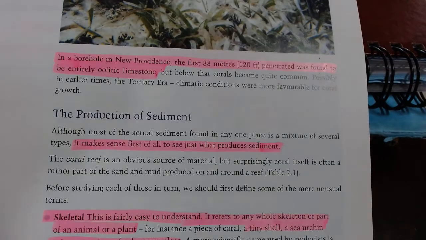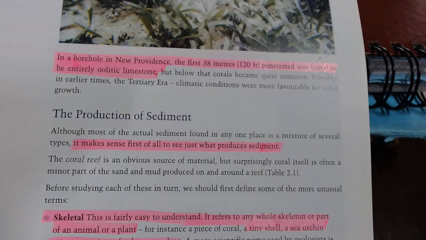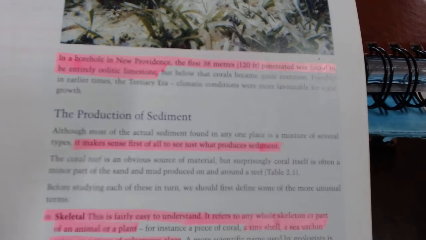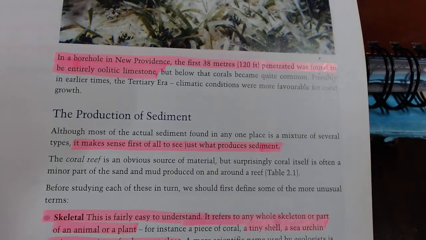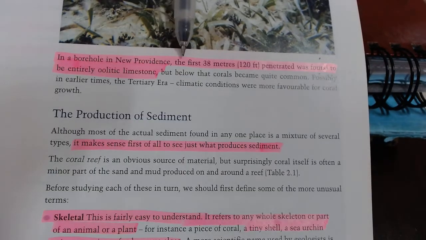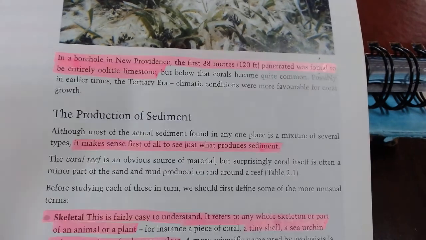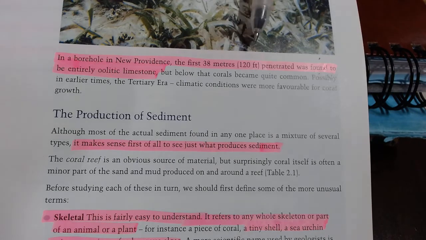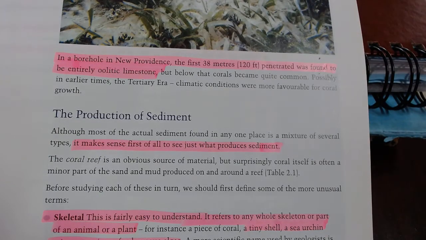Okay, so on to page 15, next page. Alright, so just to again exemplify, or amplify, I should say, a borehole in New Providence. A borehole is when you drill down and take a sample of the rock deep into the ground. The first 38 meters or 120 feet was found to be entirely oolitic limestone. So once they drilled in that far, all of the rock or geology they found was all the same type. Then what we look at is the production of this sediment.